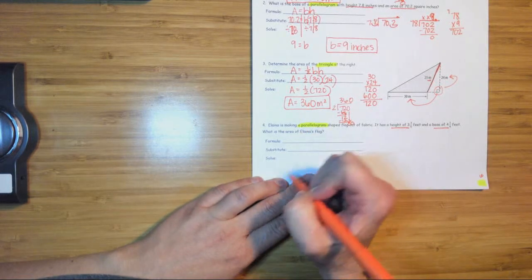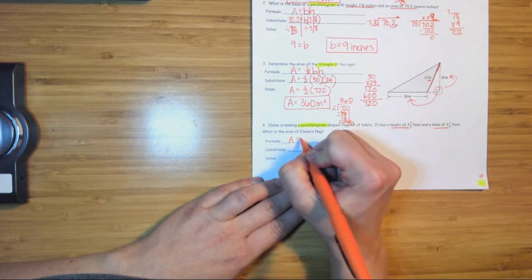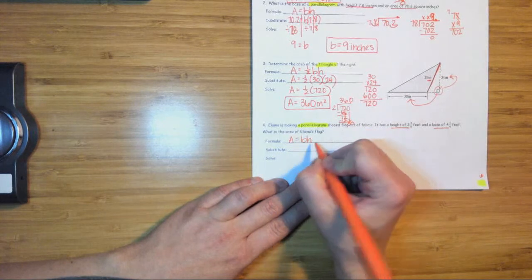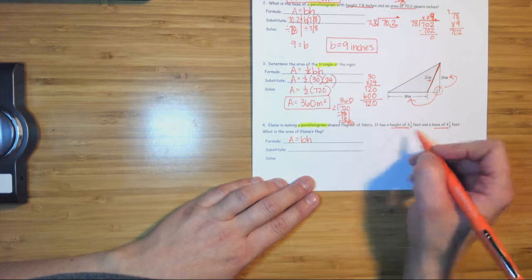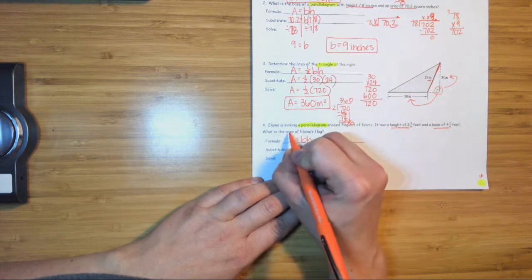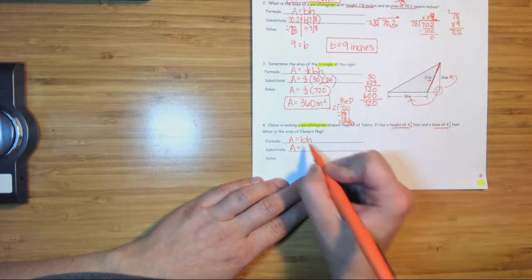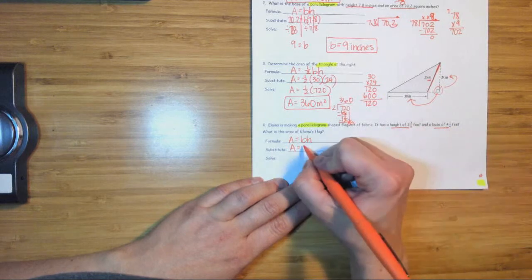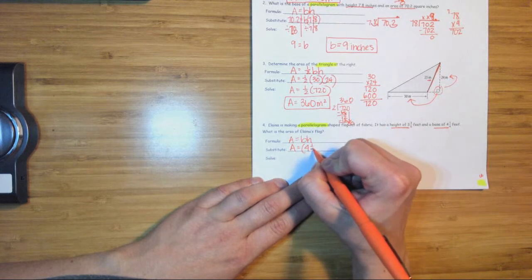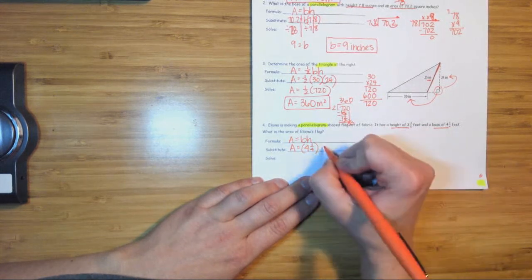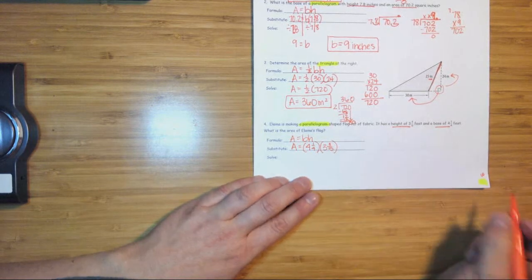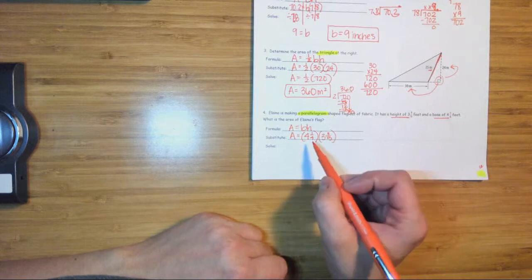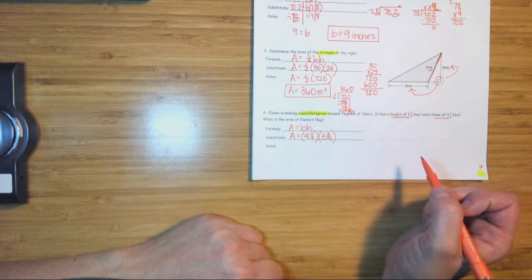So my shape is a parallelogram, so that means the formula is base times height. So area equals base times height. I'm going to plug in what I know. So let's see, the area does not tell me, that's what I'm looking for. The base, B, is 4 1/4, so I have 4 1/4. And the height is 3 3/5, so 3 3/5 instead of H. Now that I plugged in what I know, I just need to solve by multiplying these together.